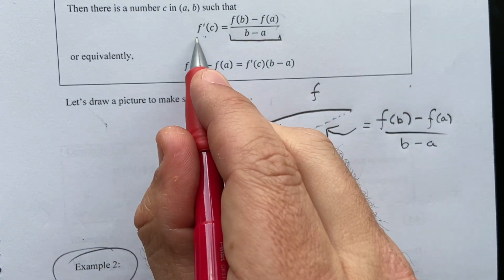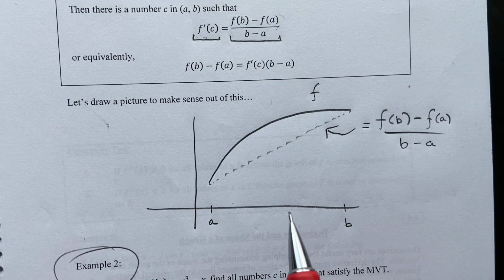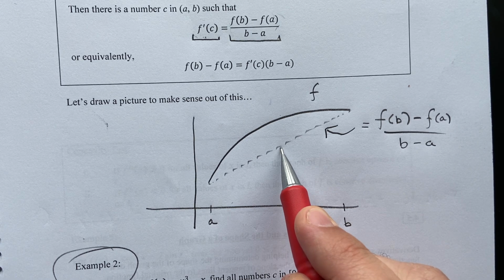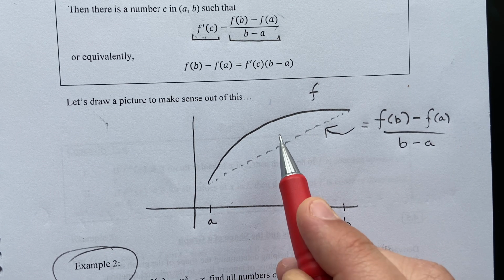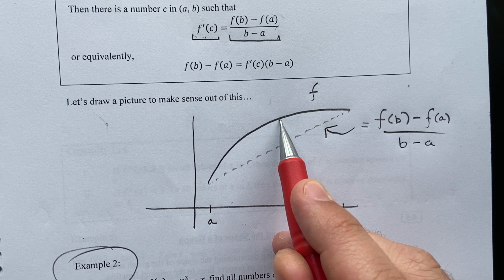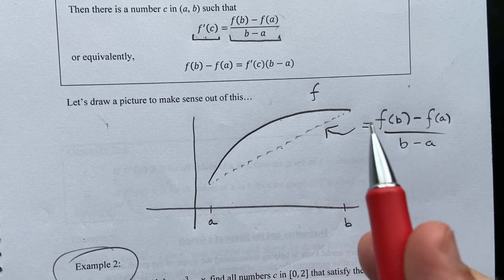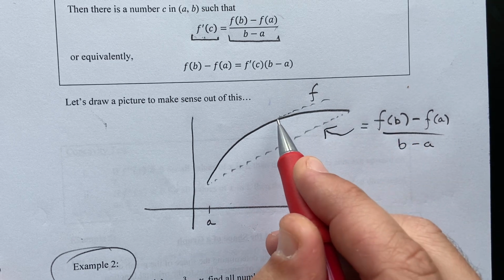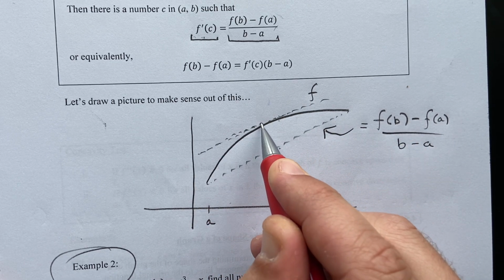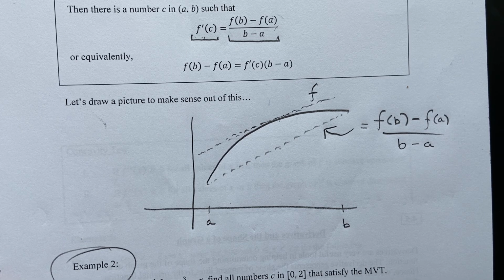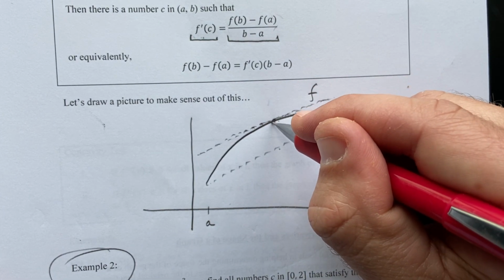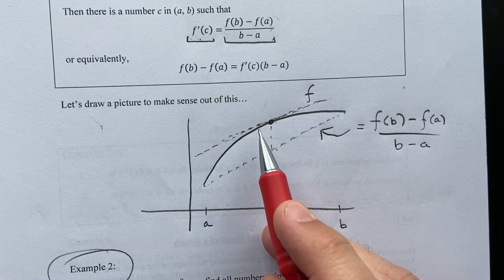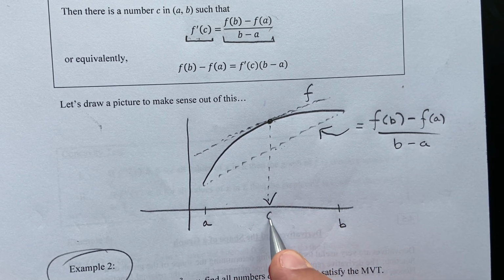On the left, what the claim is that there must be a c inside of A to B such that this average rate of change is exactly equal to the instantaneous rate of change at that number c. So I'm doing my best to imagine that location. If you imagine this line, this would be the instantaneous rate of change. In other words, that would be a tangent line to the curve. This would be that location C if this line and that line have the exact same slope. So this would be C.